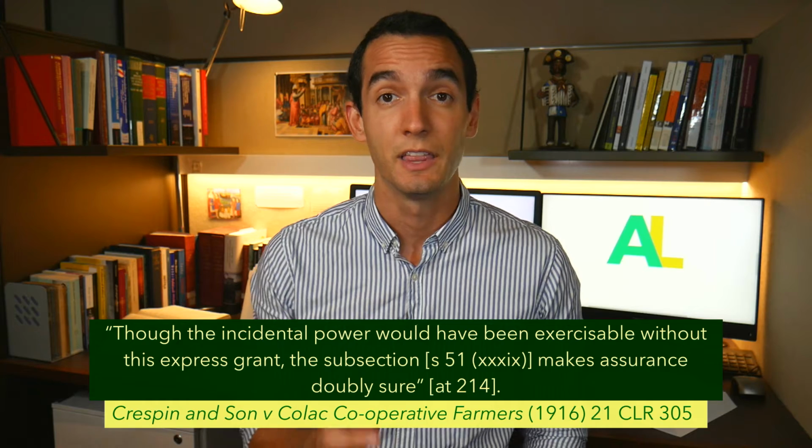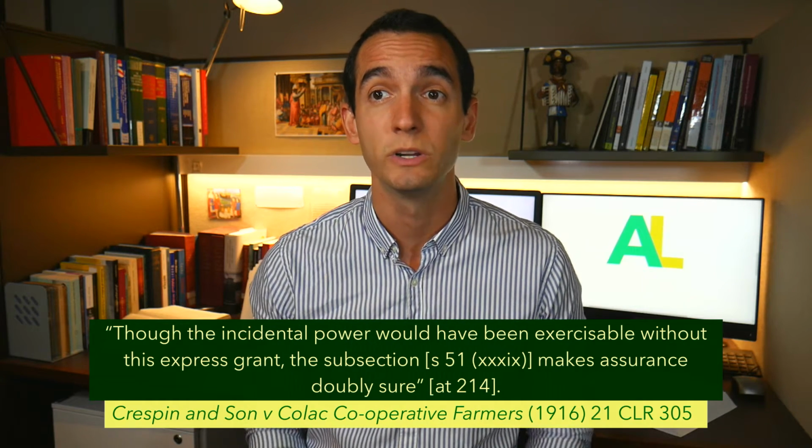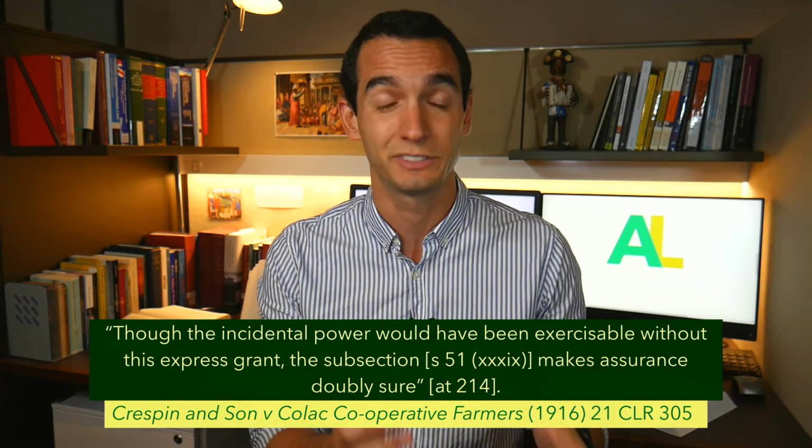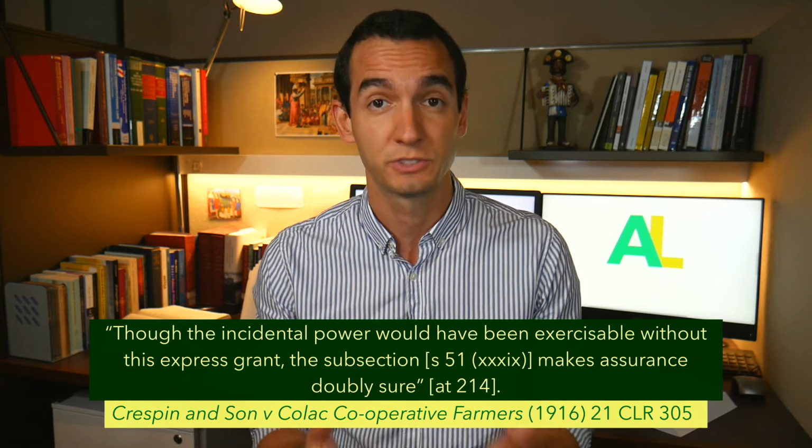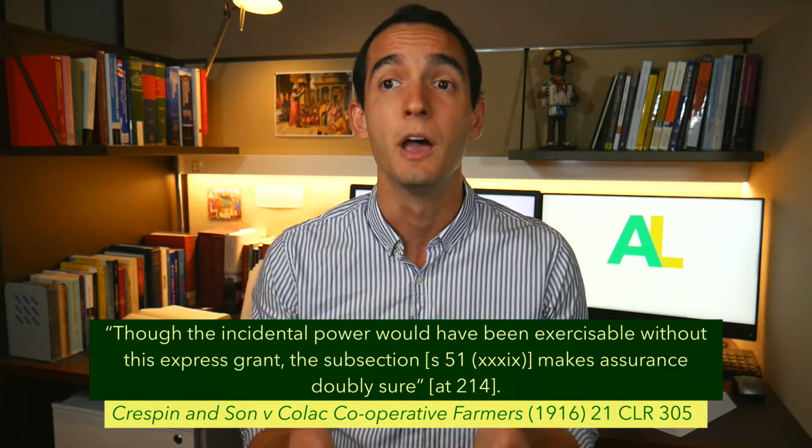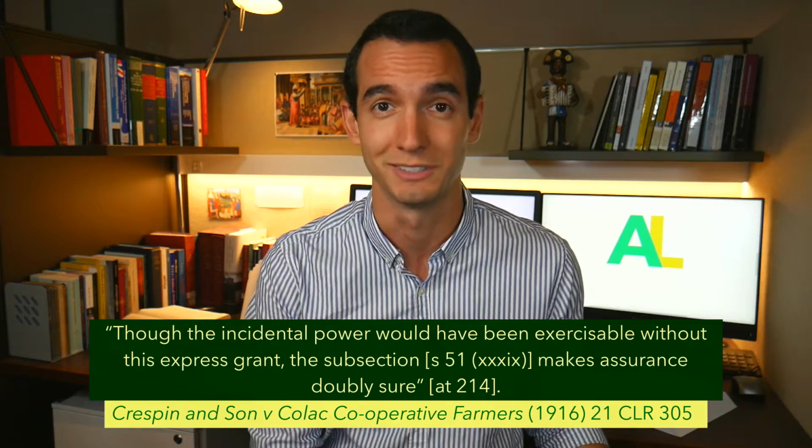Some consider this provision to have been inserted in the Constitution just for caution. Justice Barton, for example, once said that though the incidental power would have been exercisable without this express grant, the subsection, Section 51(xxxix), makes assurance doubly sure. For him, the provision exists to make sure that the Commonwealth Parliament can legislate about certain matters that are not at the core of the head of power, but that are still necessary for its execution.